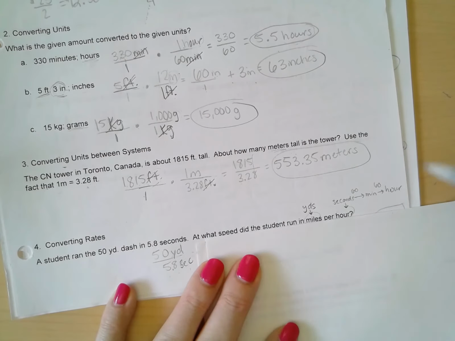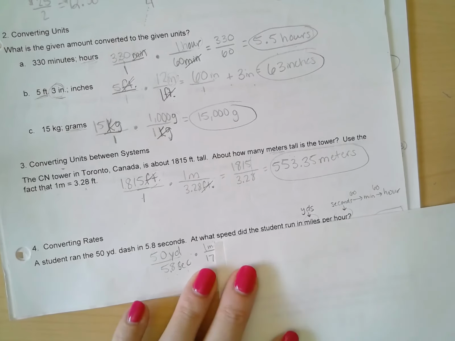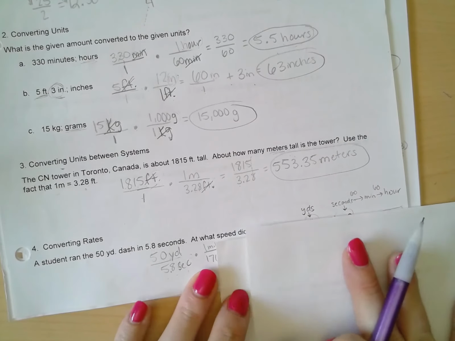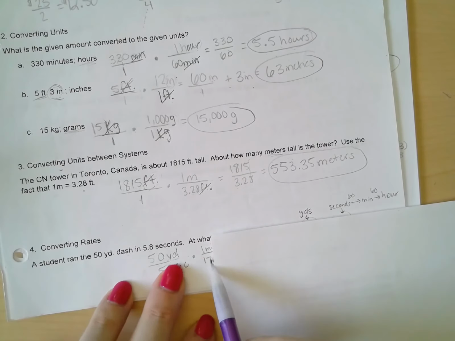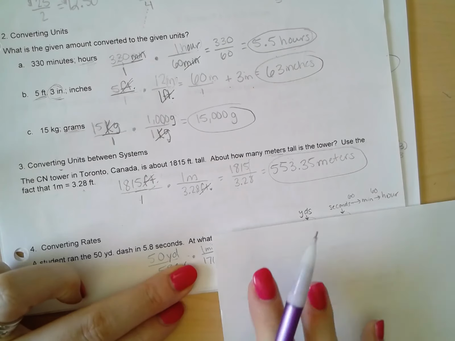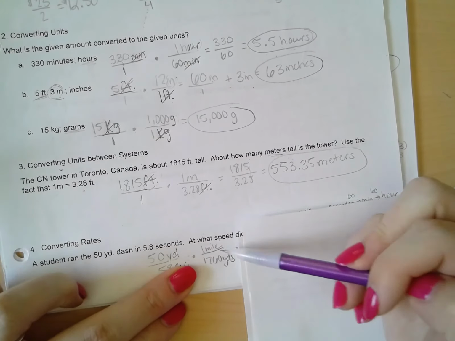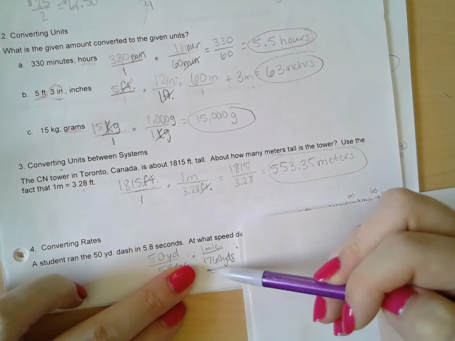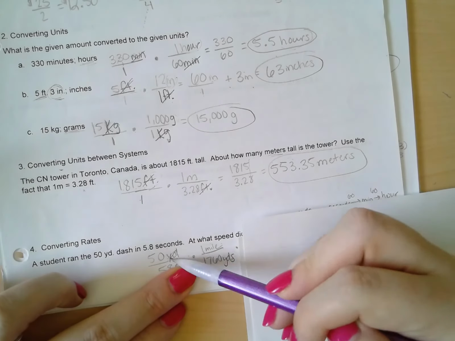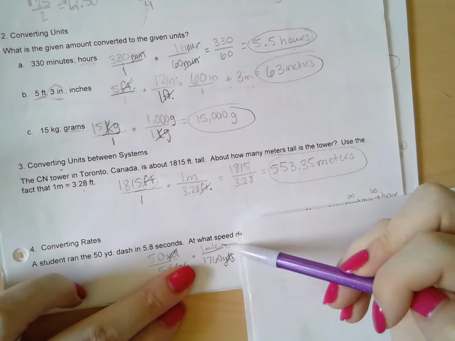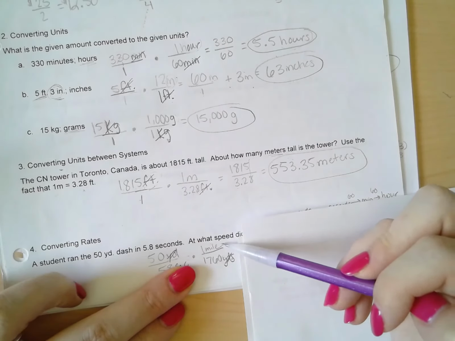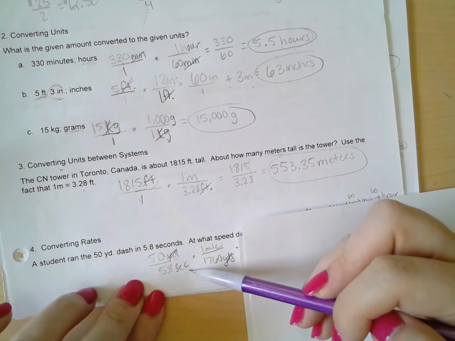So that means I start with converting miles and yards. So yards started on the top of this fraction, which means when I write it out as this fraction, I'm going to put it on the bottom. So 1 mile over 1,760 yards. That means my yards will cancel. So right now I'm in miles per second, but I want miles per hour.